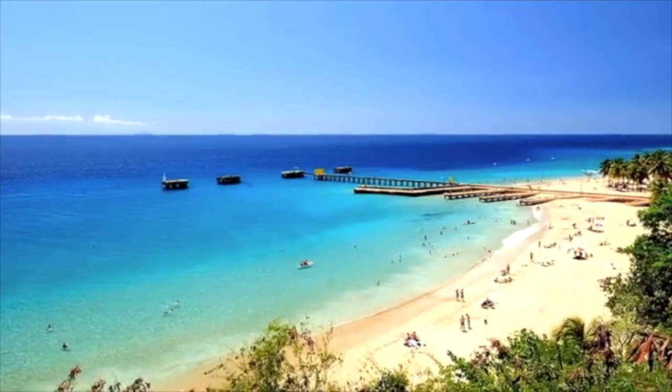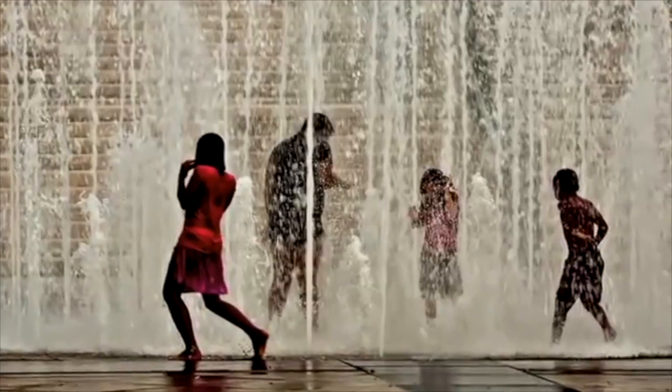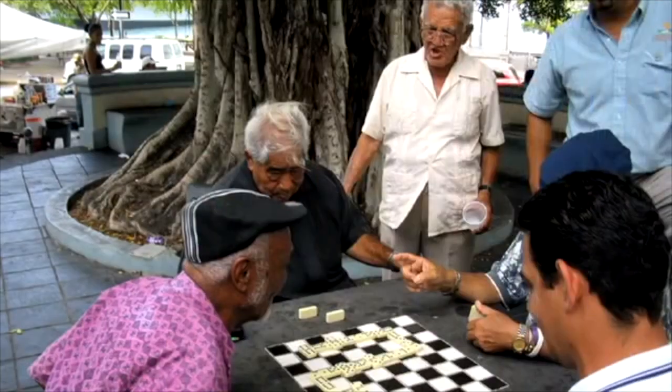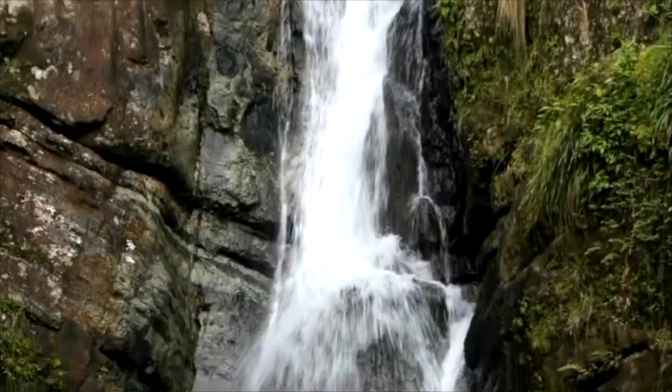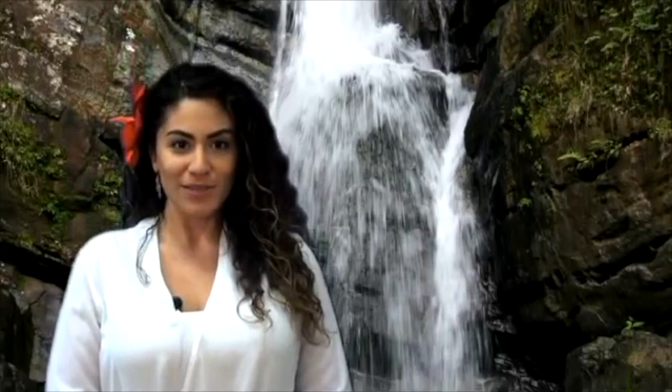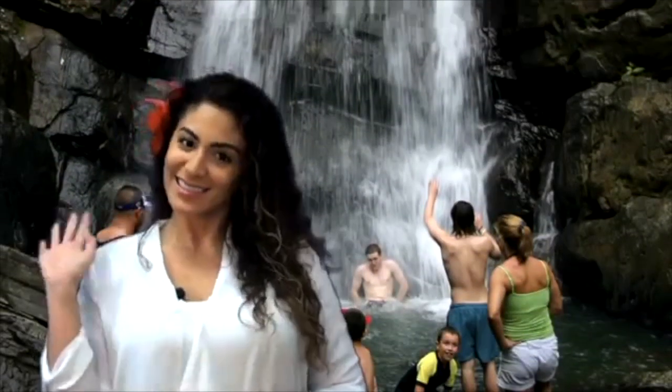Number 1, the beaches. Make sure to check out the beaches in Aguadilla. Number 2, the food and the culture. Number 3, the people. Hospitality is a way of life here. Number 4, the nightlife. Number 5, the natural beauty. You're not dreaming when you come to Puerto Rico, so come on down to our beautiful waters. We'll be expecting you.